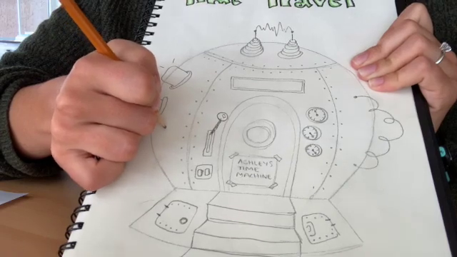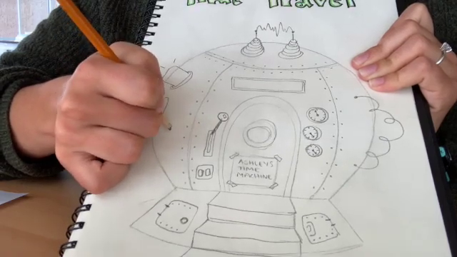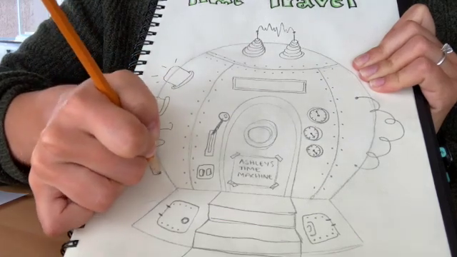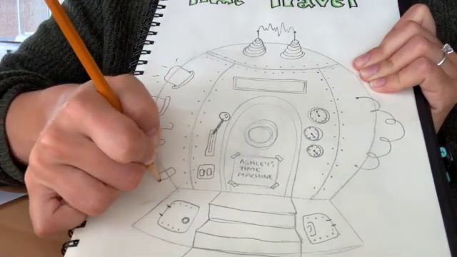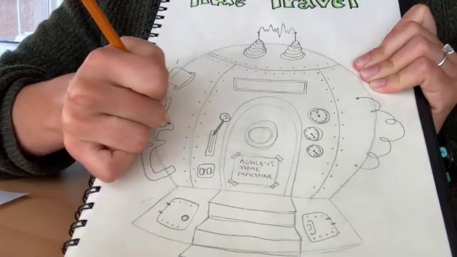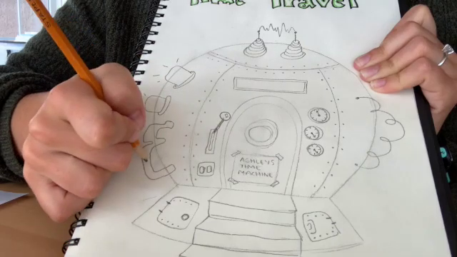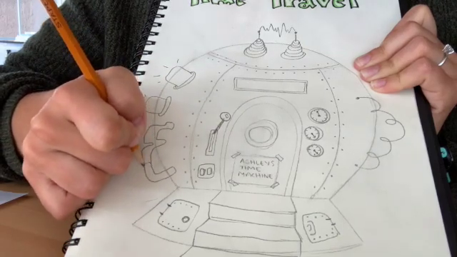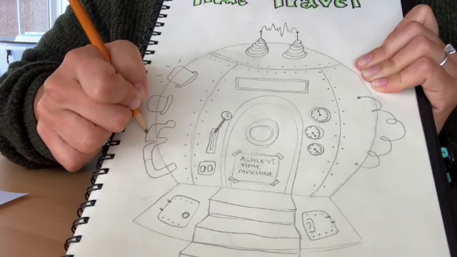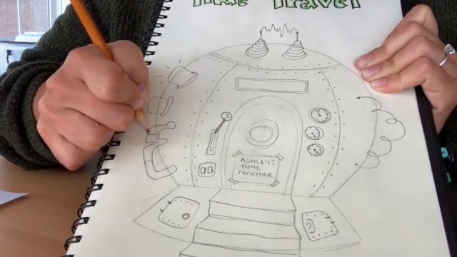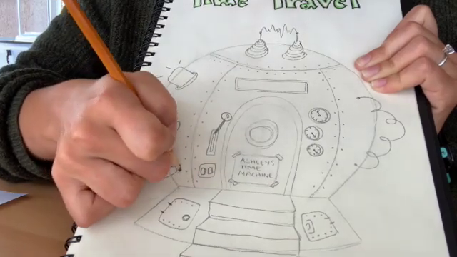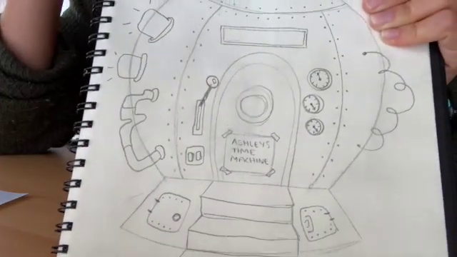Again, it can be shaped however you like. Something like that.